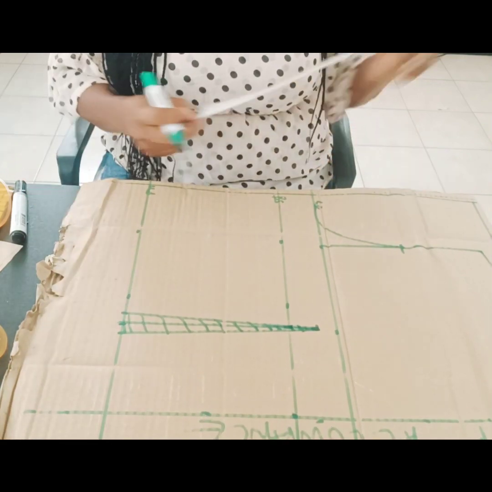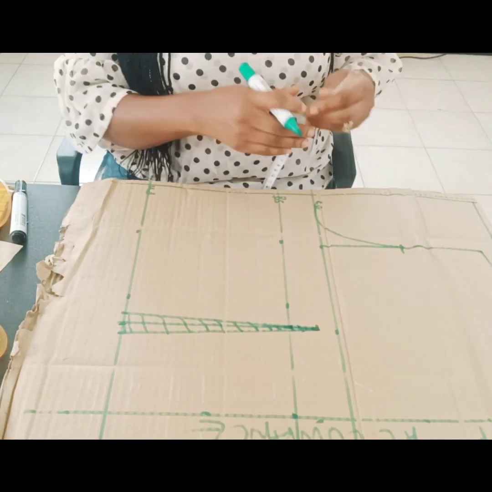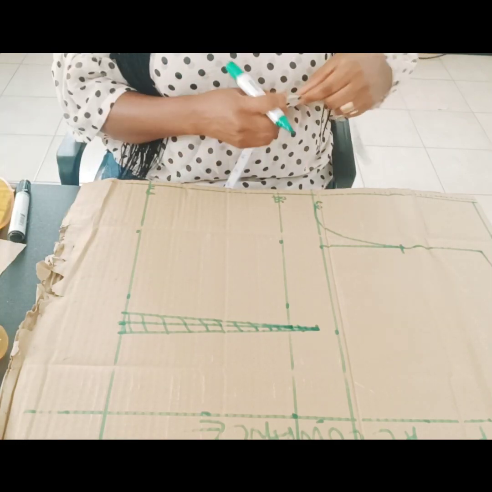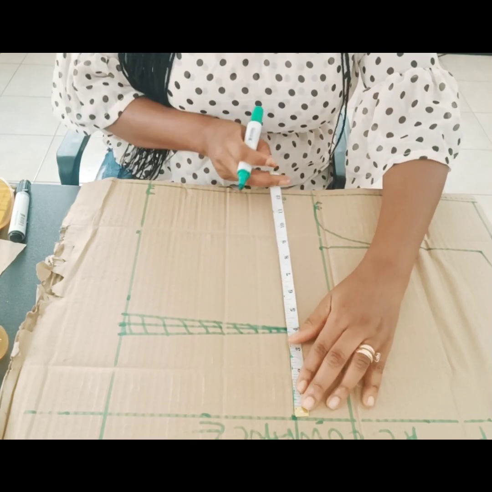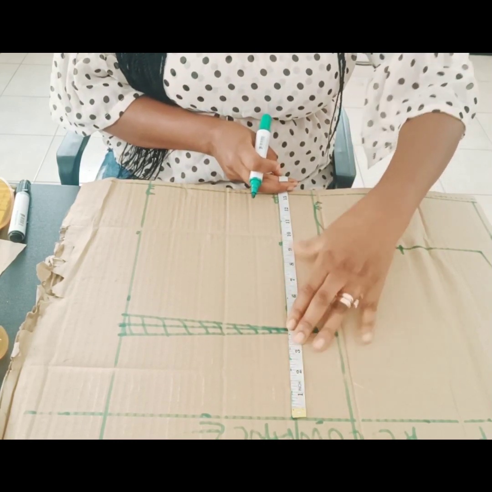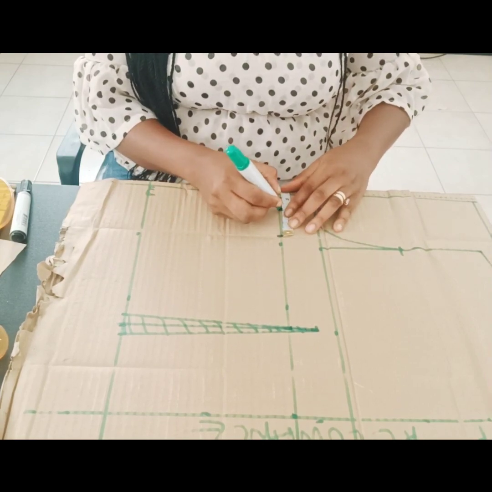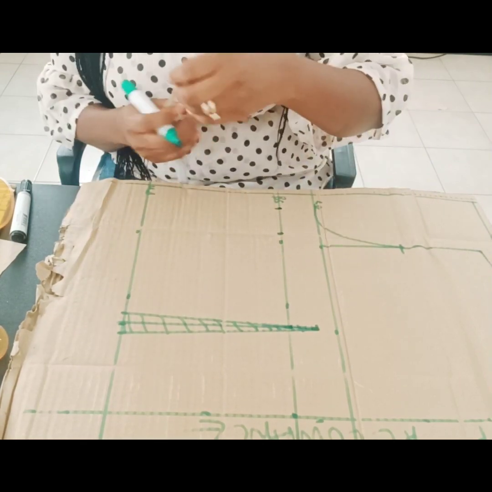Okay, so let's take the other measurements. Our bust is 10, plus 2-inch sewing allowance. Our waist measurement.